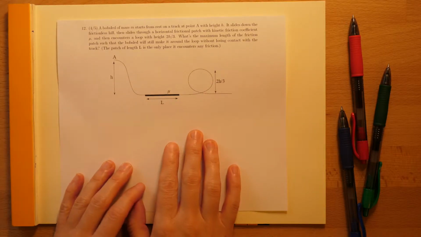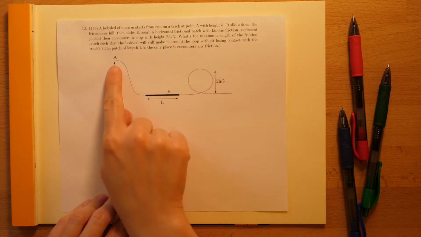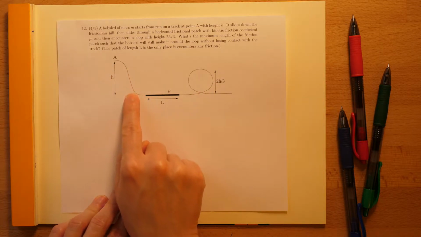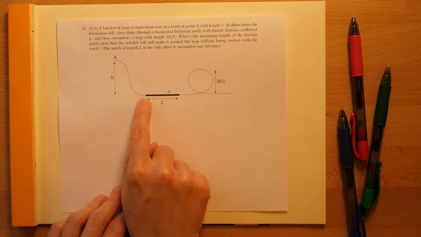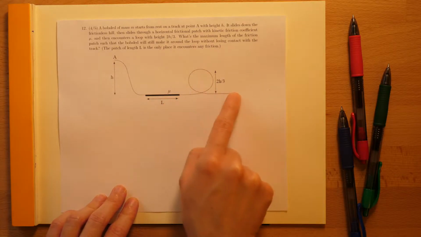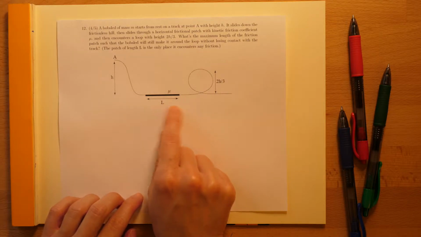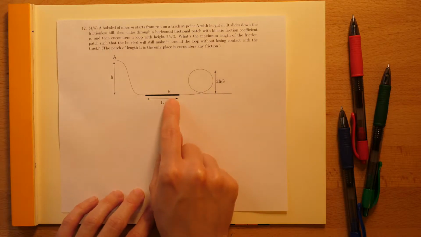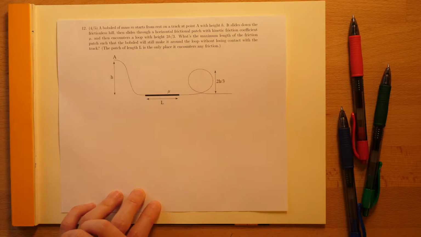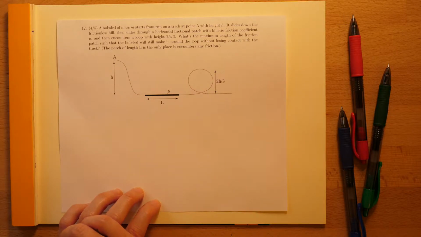This is a really nice problem. We have a bobsled that starts from rest on this hill at point A, and it goes down the track, and then it encounters this patch of friction, then it goes around this loop-de-loop. And we're supposed to figure out the maximum length of this friction patch so that the bobsled will still make it around the loop without losing contact with the track.